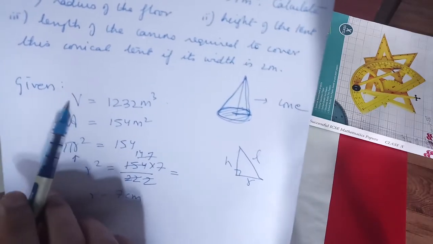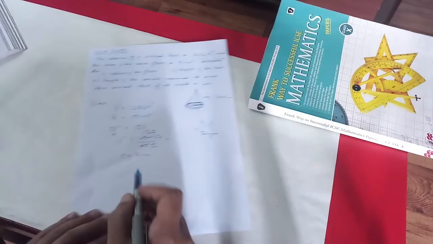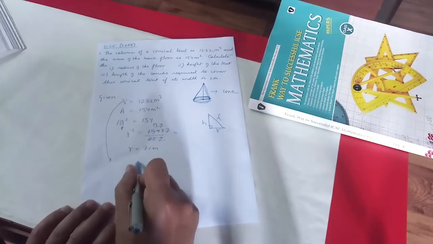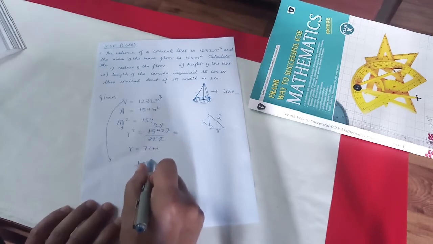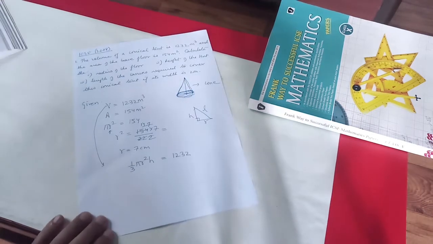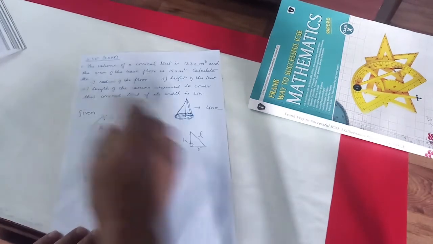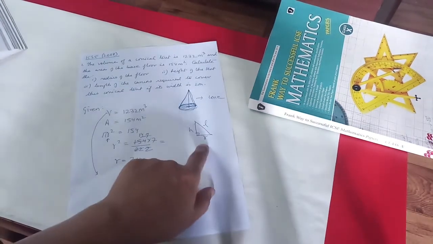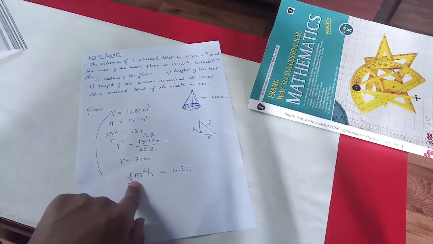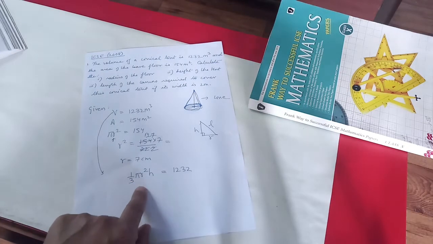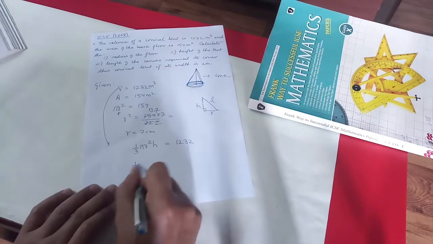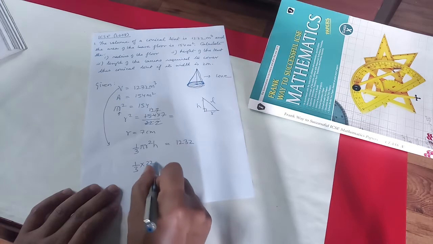Let us write down the volume of the cone. We have learned that the volume of the cone is 1 by 3 pi r square h equals 1232. This is how you have to do it, because the slanting height is not given to you; in place of the slanting height, you are given the volume. Now we should know the formula of the volume, which is 1 by 3 pi r square h. Now you substitute. Pi is 22 by 7.